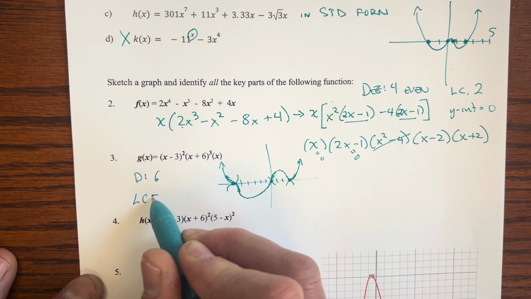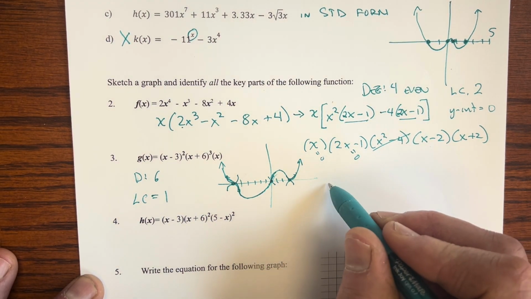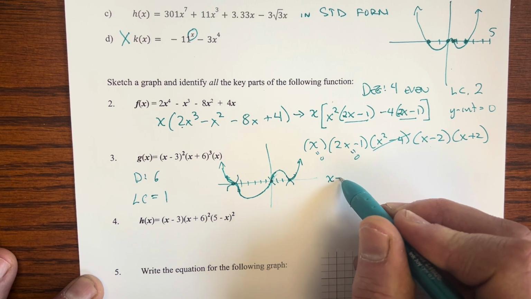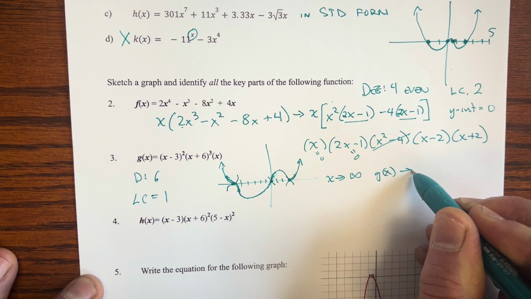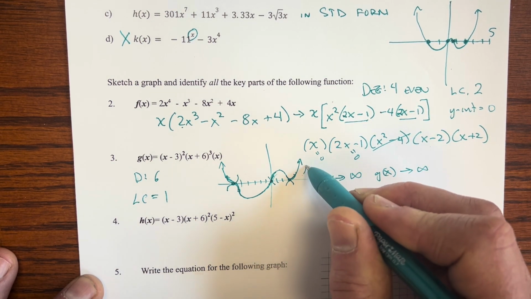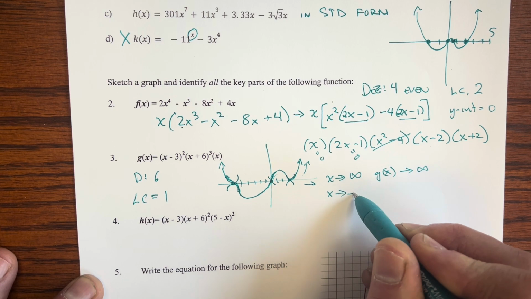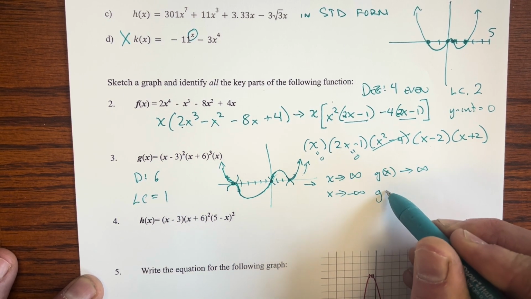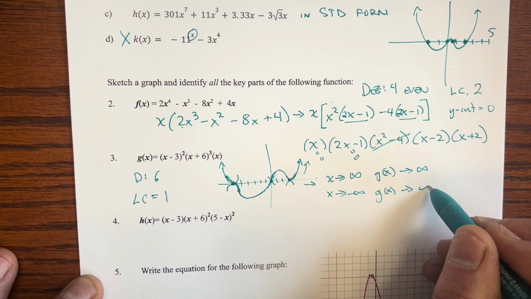LC equals 1. And the right-hand behavior, if we had to talk about behavior, you could of course say as x goes to infinity, g of x also is going to go towards infinity. It's just going up on the right as x gets big. As x goes towards negative infinity on the left, g of x is going to do what? Oh, it's also going up. So just make sure that you also show it going up.